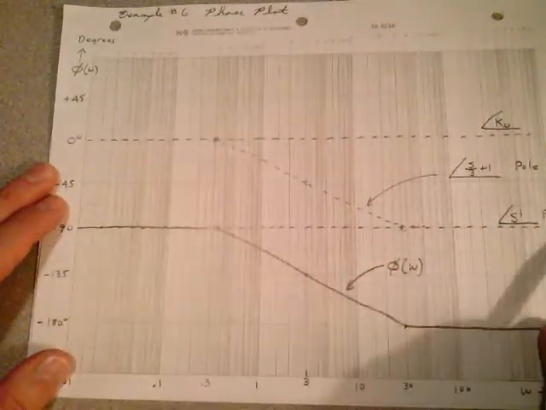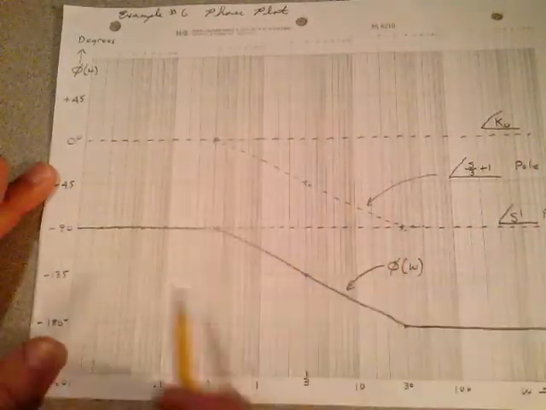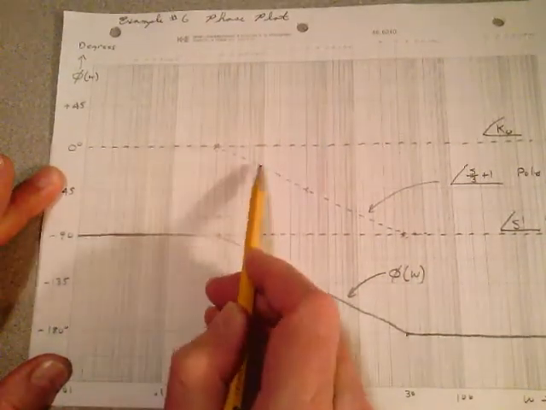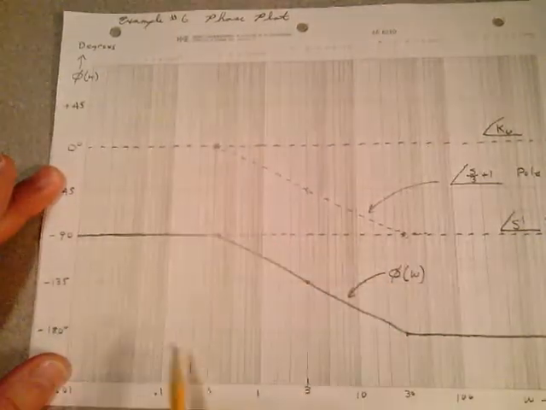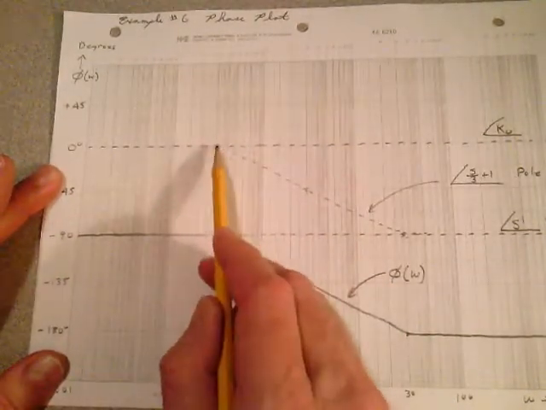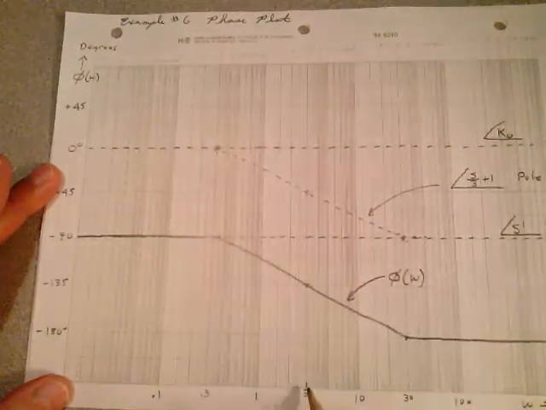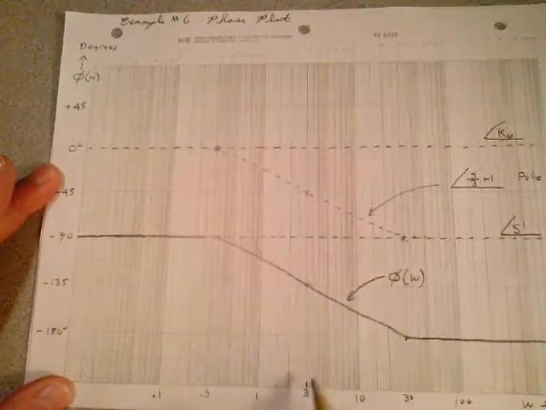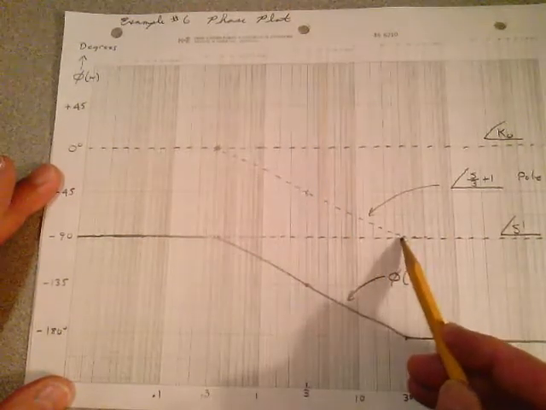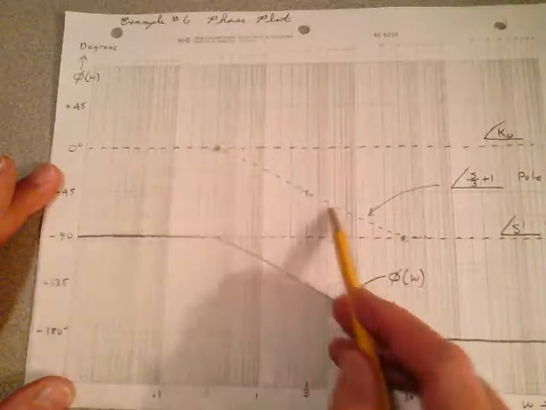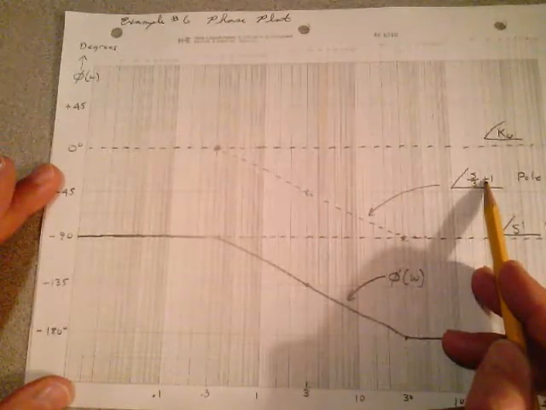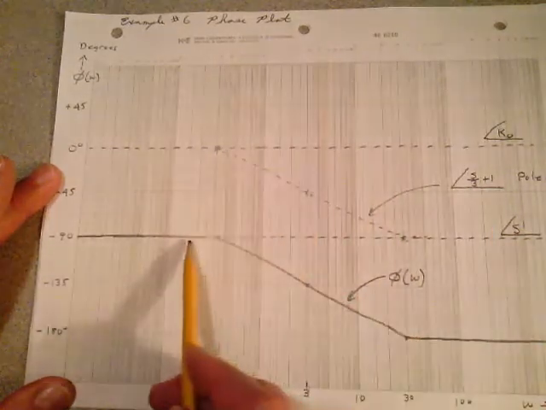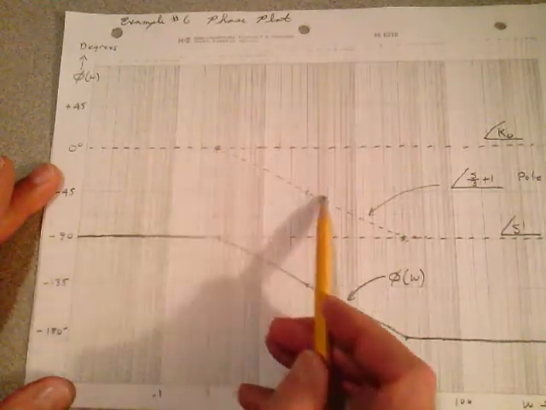But what's the base there? Well, the base is you always have this minus 90. So I know I'm always going to be at minus 90 because there's no contribution from either of these until I hit this break frequency, this point here, which is a decade down from the 3. A decade down from the 3, I'm at 0 because of this pole. A decade up from the 3, I'm at minus 90 because of this pole of this form. So basically this pole starts contributing to this minus 90, adding additional phase shift.